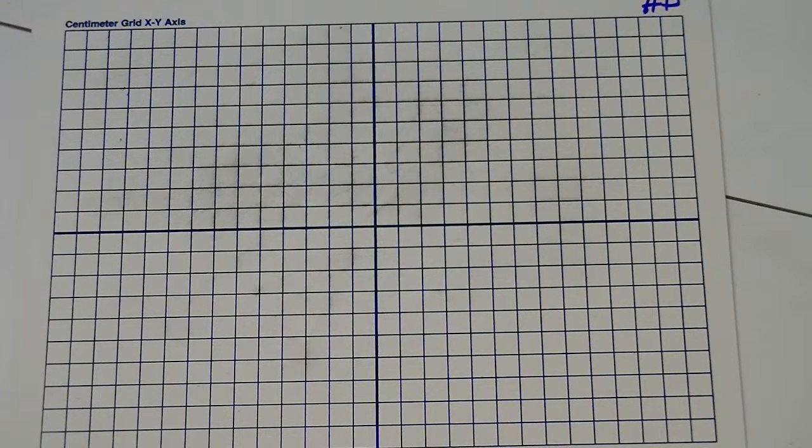As a class exercise, I thought we'd work on these whiteboards that have the grid of the X and Y axis for some Chapter 3 review items.